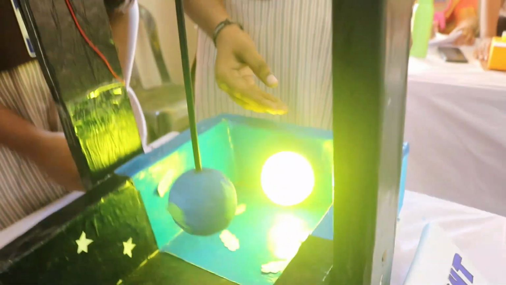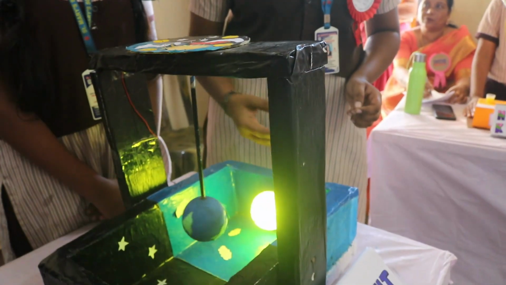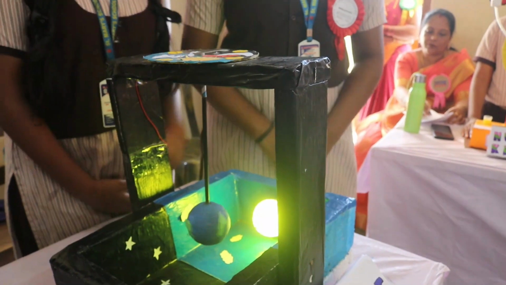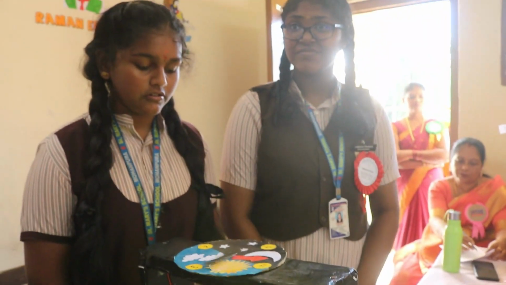We all know that the sun is the primary source of energy, and this shows the movement of the earth. The side which faces the sun is known as day and the side which is away from the sun is known as night.